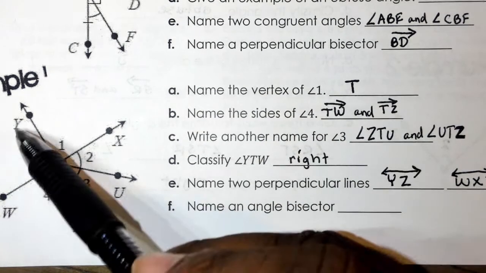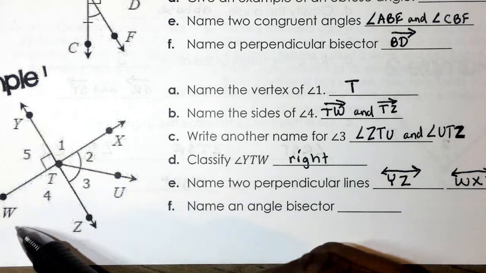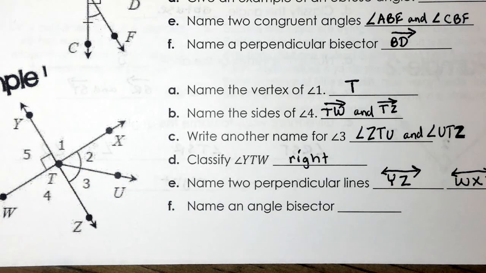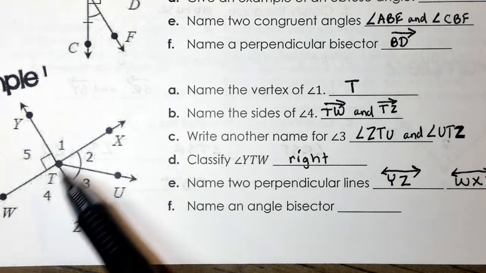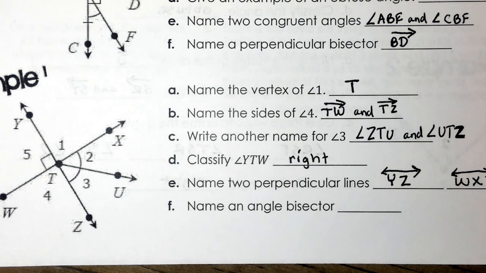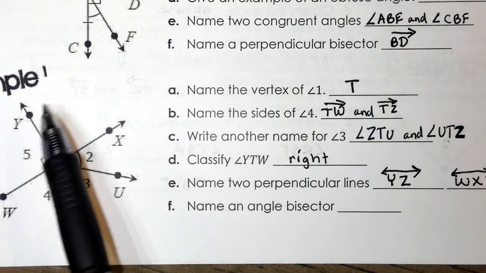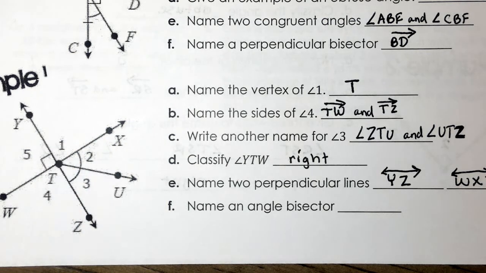But you could have said line YT and then line WT and not have been wrong. You could have said line ZT and line XT and not have been wrong. Remember, any 2 points on the line you can name a line with. But to keep it clean and not to use the same letters over and over, I just went with my furthest points. But once again, as long as you're naming points on that line, you're not wrong.